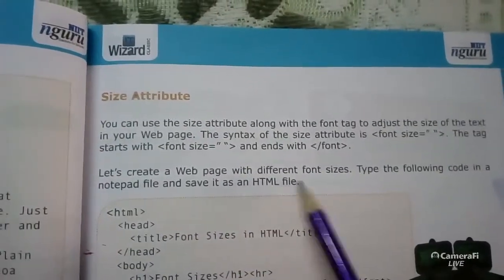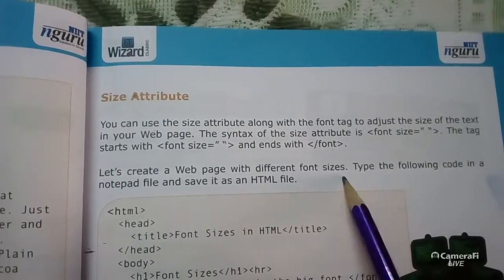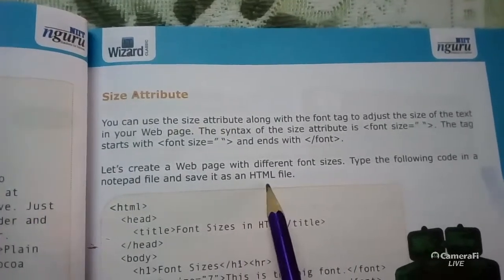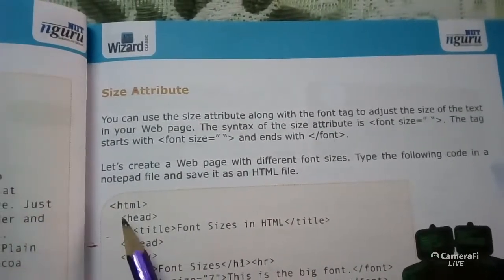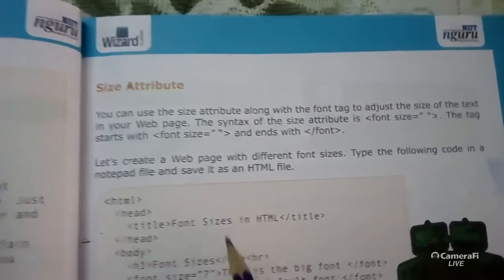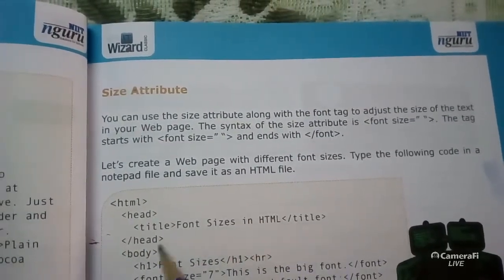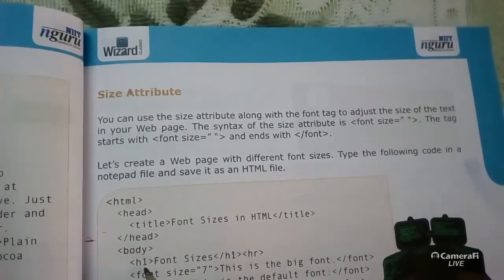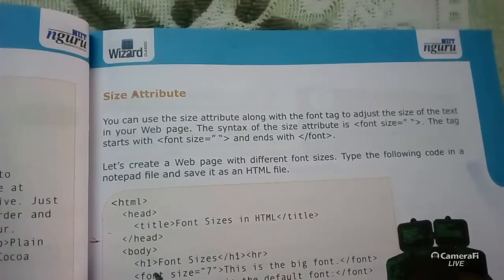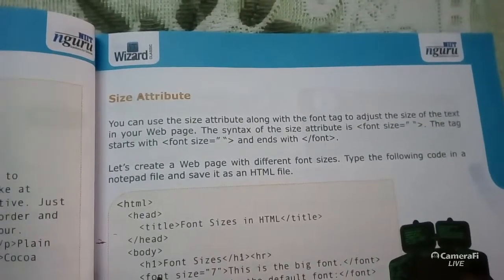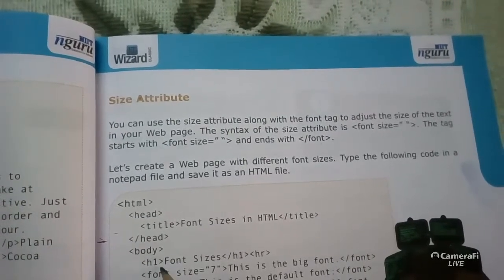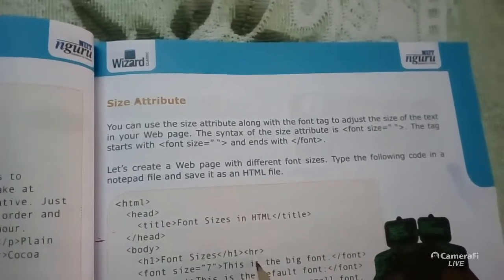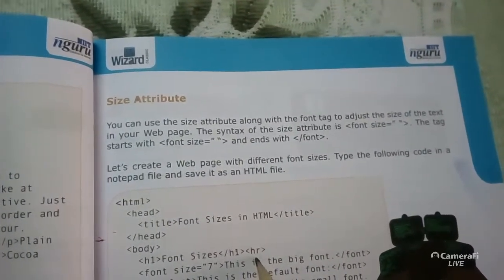Let us create a web page with a different font size. Type the following code in a notepad file and save it as HTML file. See here: HTML, head, title, font size in HTML, title close, head close, and the body. H1, and size will be H1. That means bigger size. Okay, that is heading tag, font sizes, /H1, HR. HR means one horizontal line will appear.